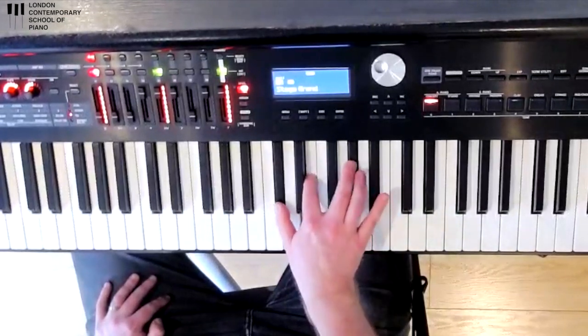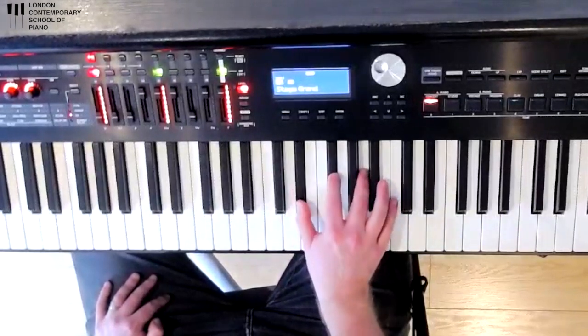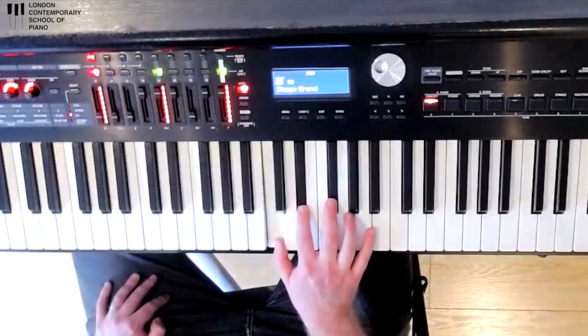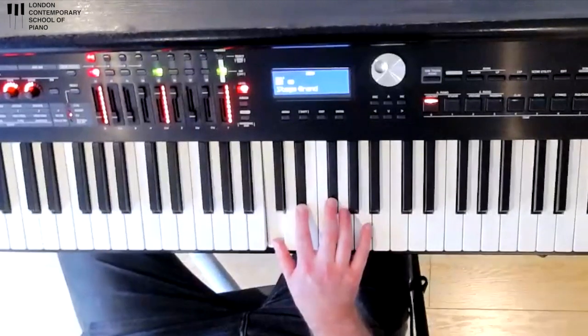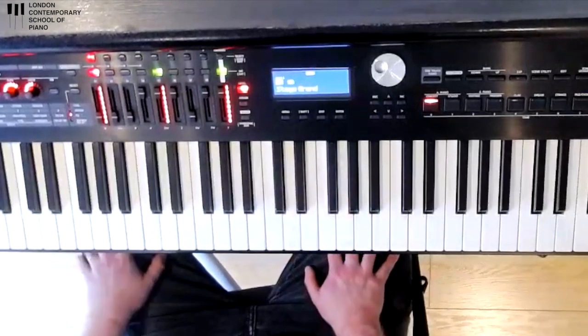So there's a C sharp minor, C sharp diminished, E flat minor, E flat diminished, and so on. And that is a diminished triad, a 3-note diminished chord. However, we can even expand on that further, and we can create what is known as a diminished 7th chord. So what is a diminished 7th chord?